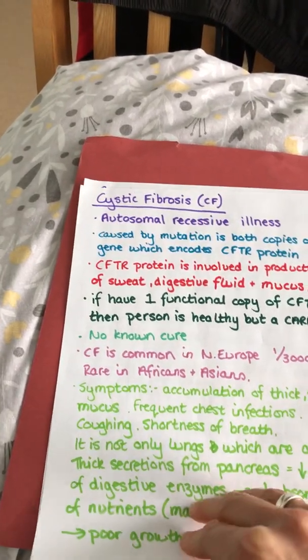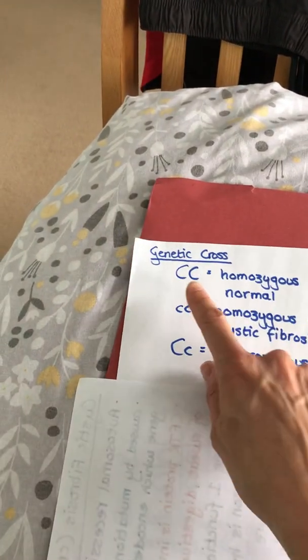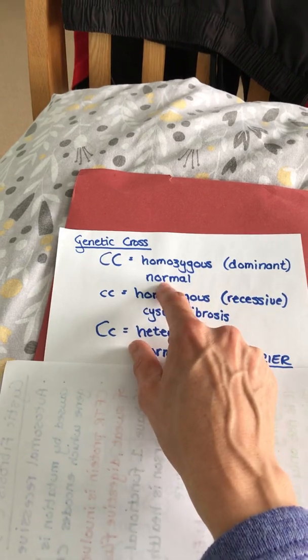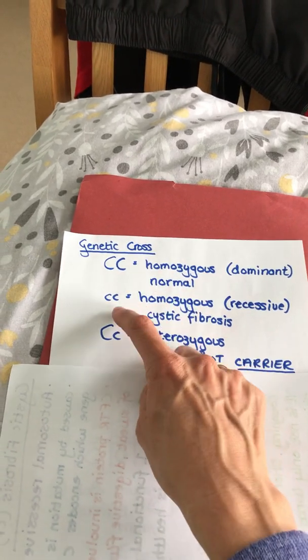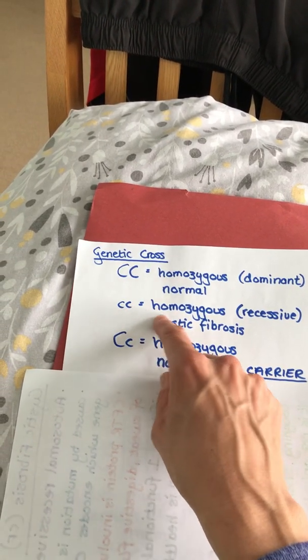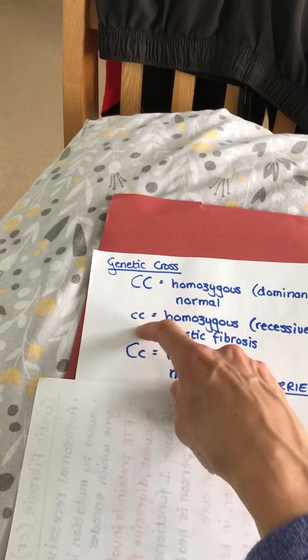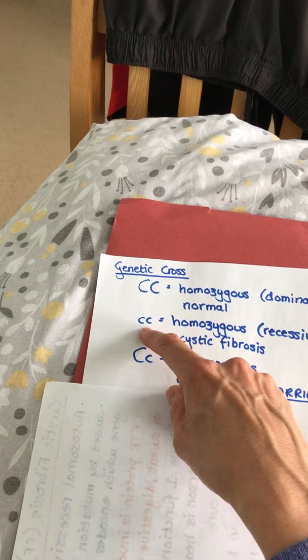So if we have a look here, if you are capital C, capital C, so you're homozygous dominant, it means you are normal, you don't have it. If you're little c, little c, it means you're homozygous recessive, because both copies are the same, so two little c's.